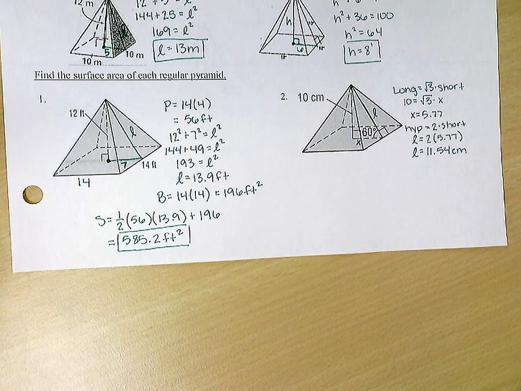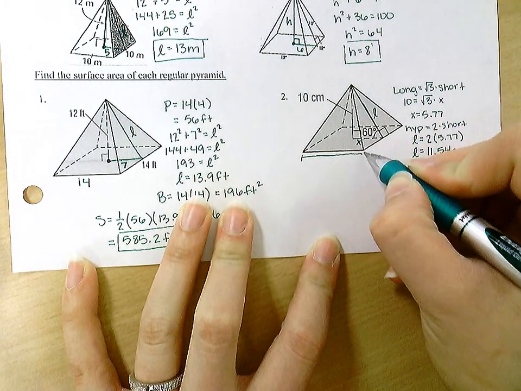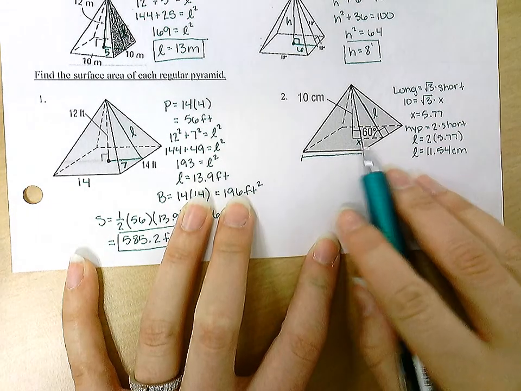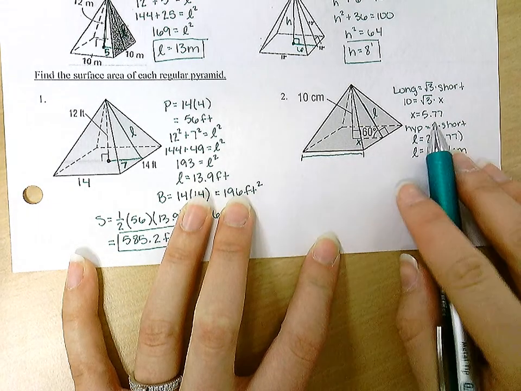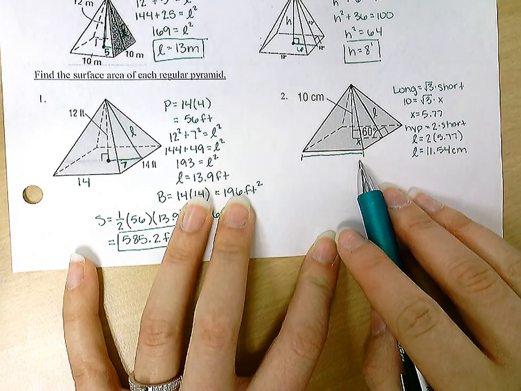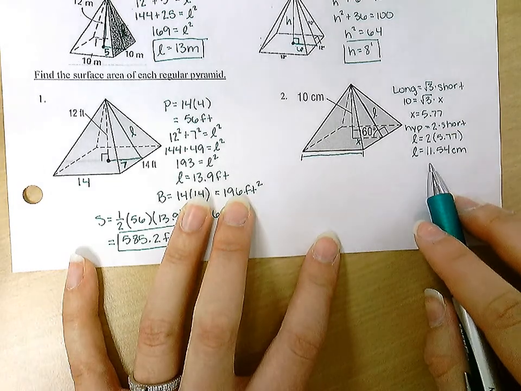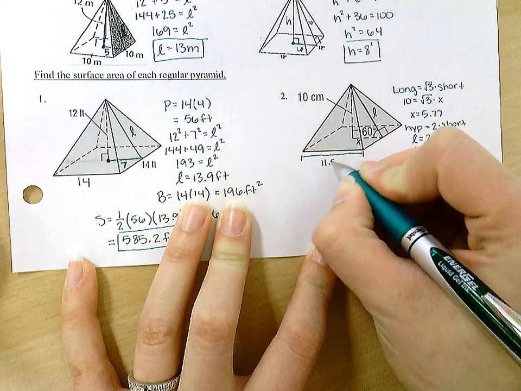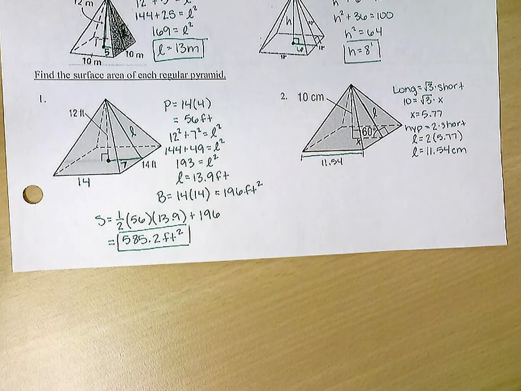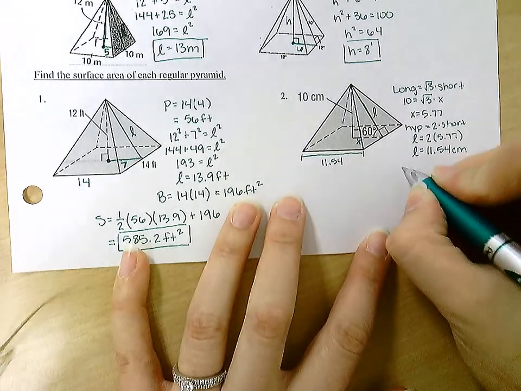Now, I also need P. So I just found L. I also need P, so that means I need this entire side length here. Well, if my short side of that right triangle is 5.77, to get that entire side, what should I do? Multiply it by 2, which I did to find L, which is 11.54. So now that I have that entire base edge length, I can find P and B now.